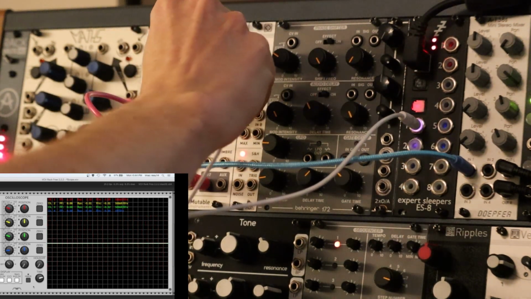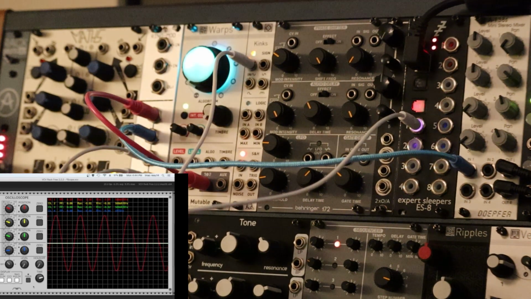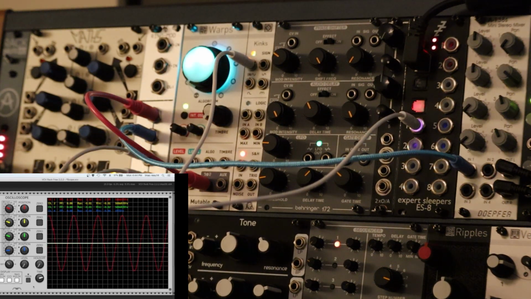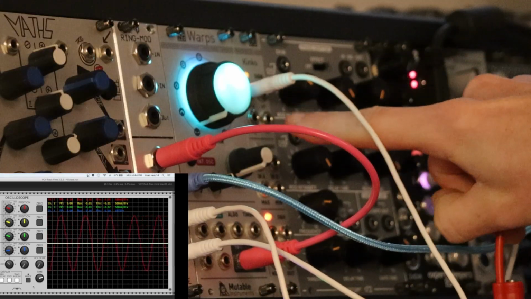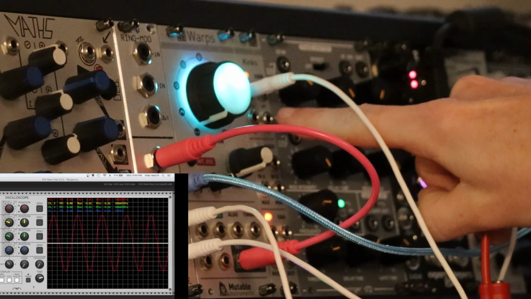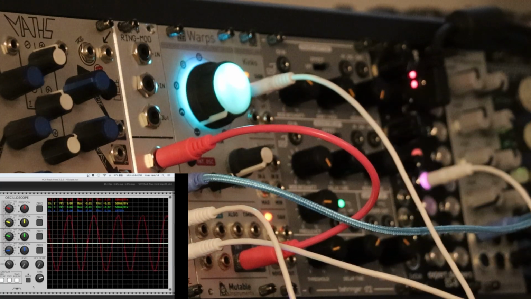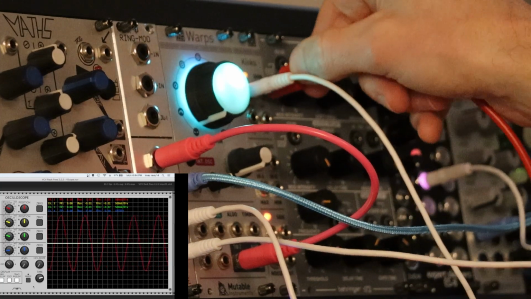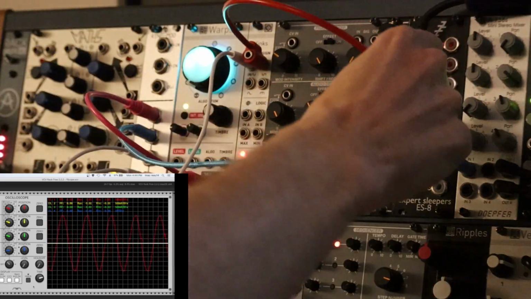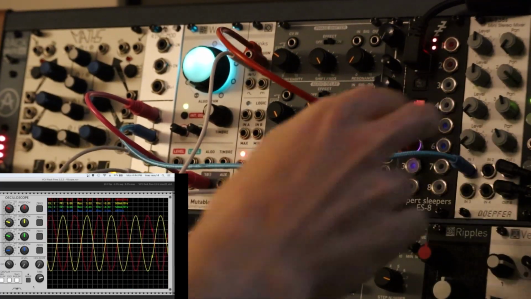I'm going to plug this into here. There is my signal going in. That's just my regular signal. Now what this says is it's going to give me the negative of that signal. So I want to do a couple things. I want to see what that looks like.